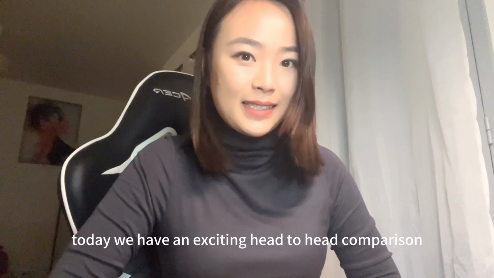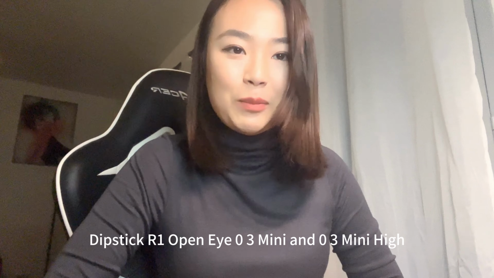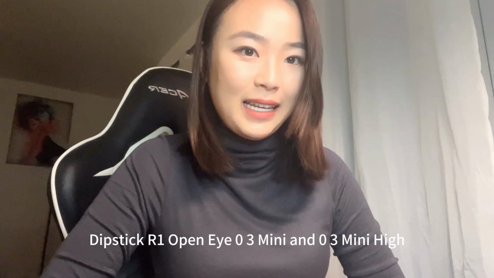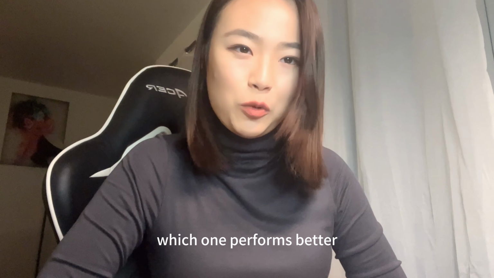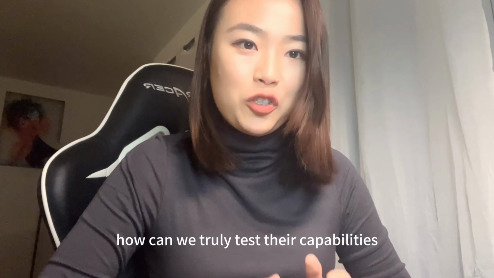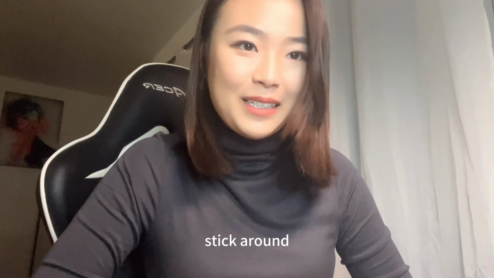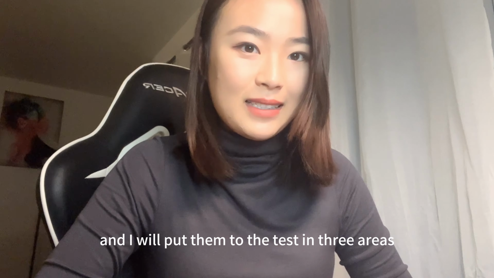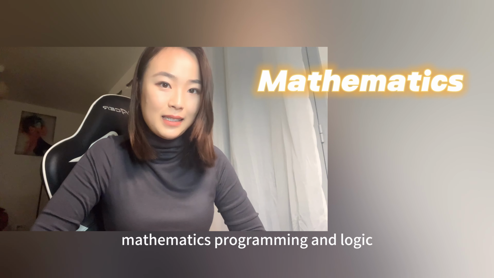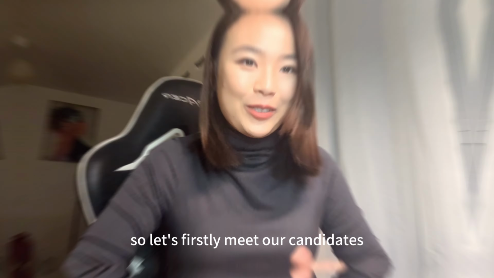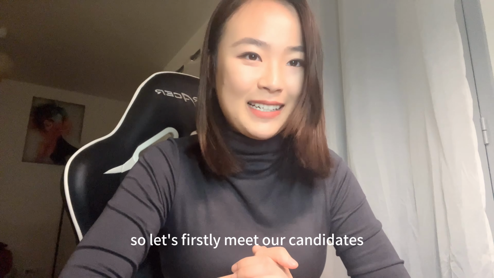Today, we have an exciting head-to-head comparison: DeepSeek R1, OpenAI O3 Mini and O3 Mini High. Which one performs better? How can we truly test their capabilities? Stick around and I will put them to the test in 3 areas: mathematics, programming, and logic. So let's firstly meet our candidates.